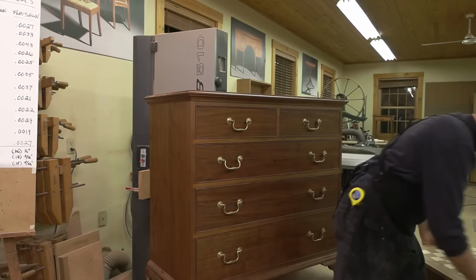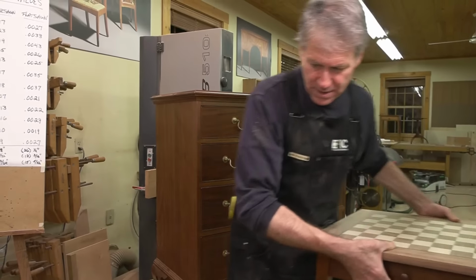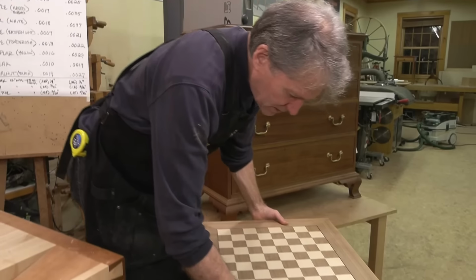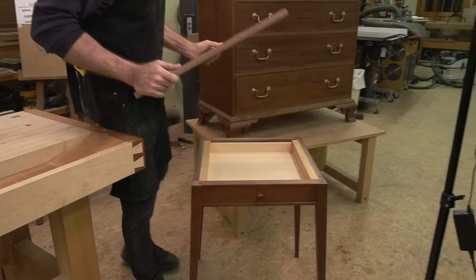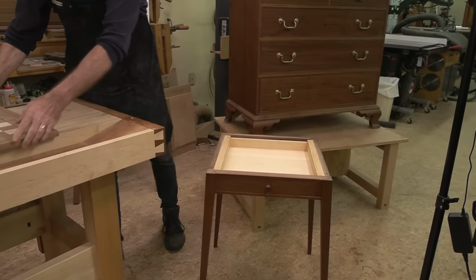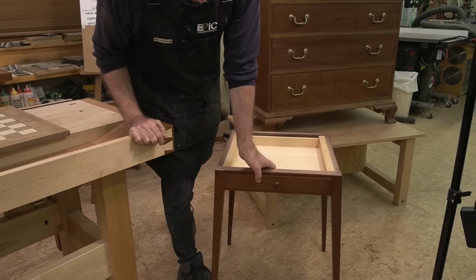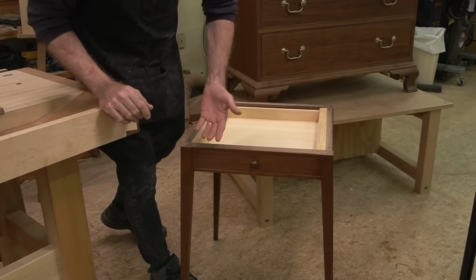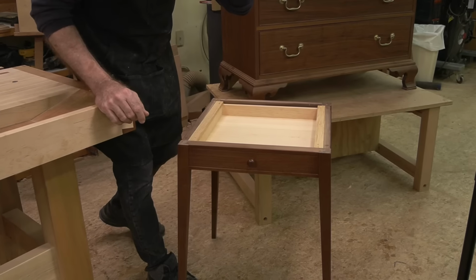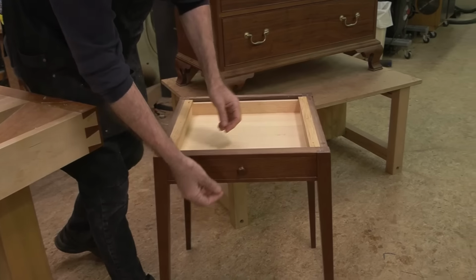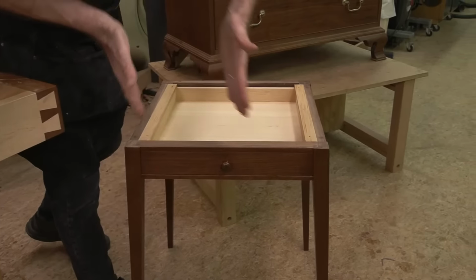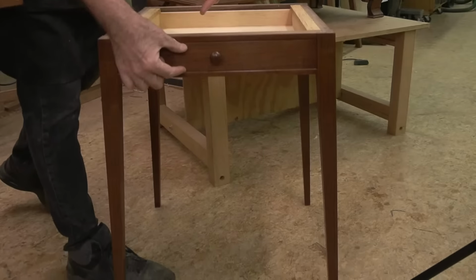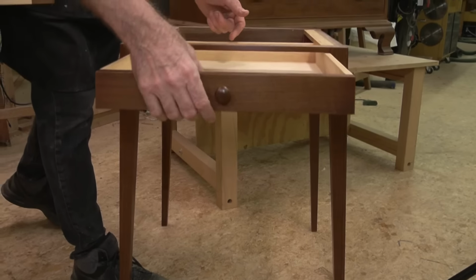And the last thing I want to show you is this little game table. This was our most recent piece we made in our courses. You can make this piece if you want to check out the courses on Epic Woodworking. And we've got a splayed leg table and this nice little profile drawer. And then look at that.